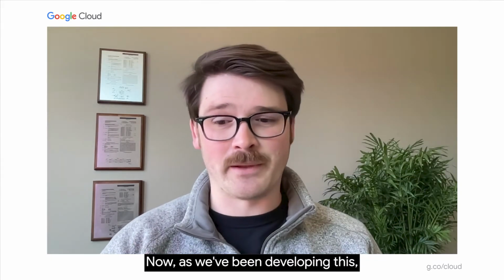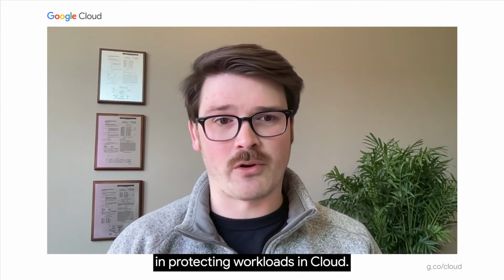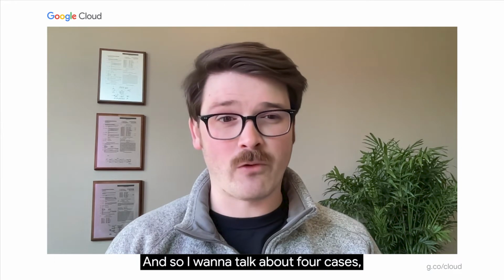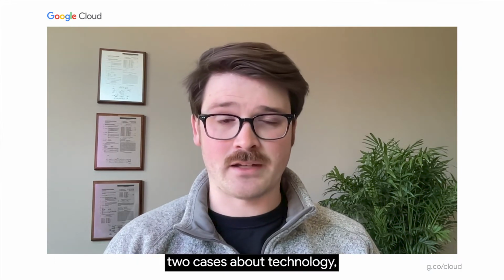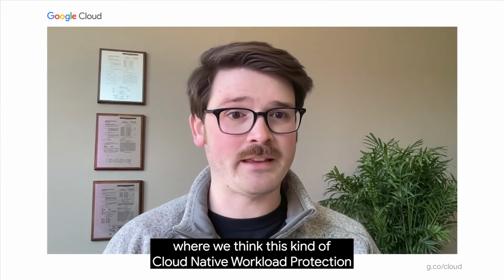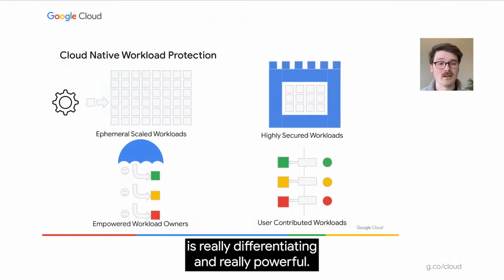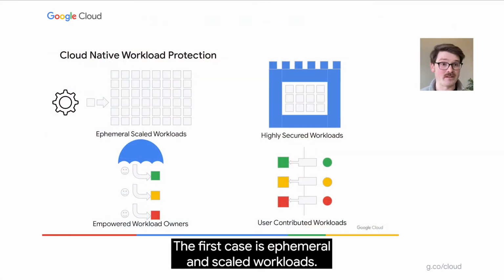Now, as we've been developing this, we've talked to a lot of different teams about the challenges they face in protecting workloads in cloud. And so I want to talk about 4 cases, 2 cases about technology, 1 case about org process, and 1 case about business design, where we think this kind of cloud-native workload protection is really differentiating and really powerful. The first case is ephemeral and scaled workloads.